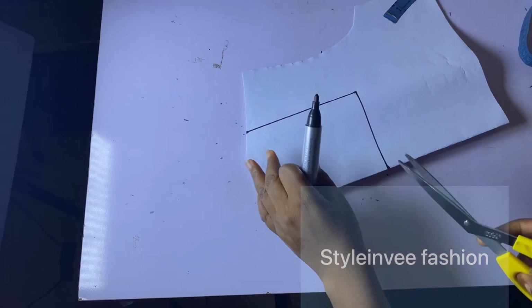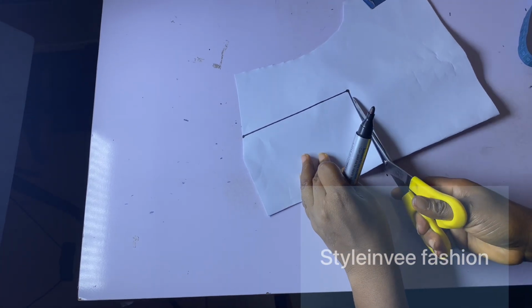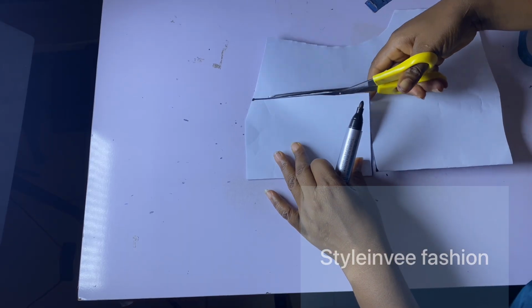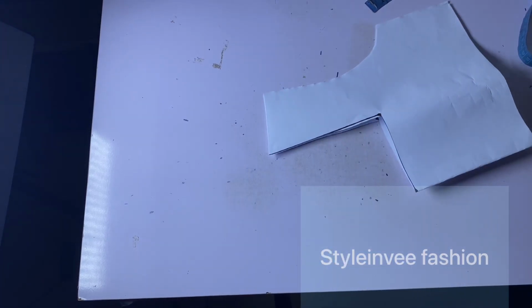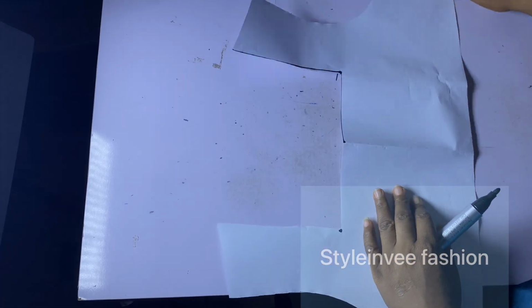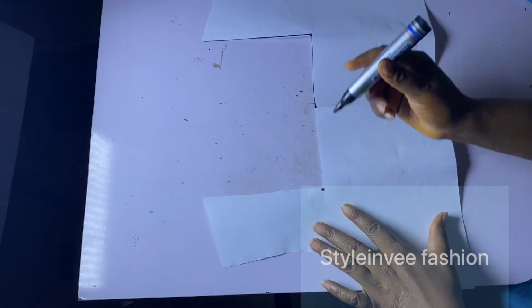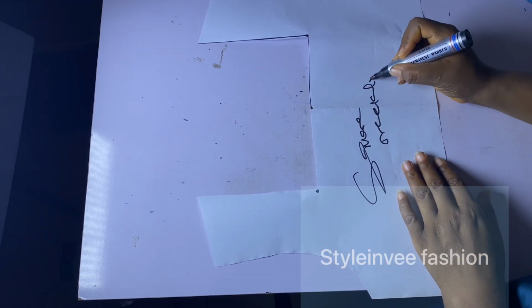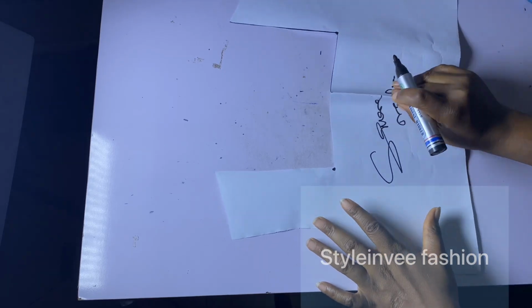So this neckline also requires tightening so it won't gape. So I'll just go ahead and trim it off following the shape like this, and this is what we have right here. I'll just go ahead and label it the square neckline right here. So now let's keep this aside and cut the next one.